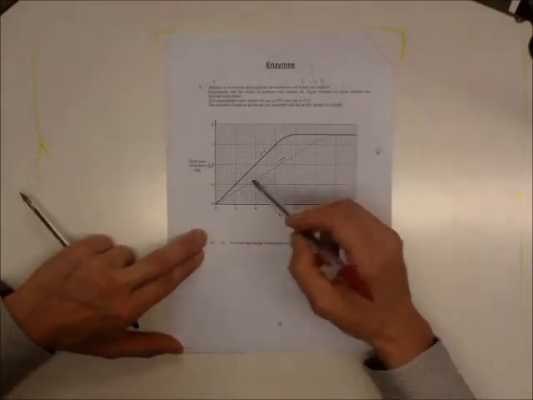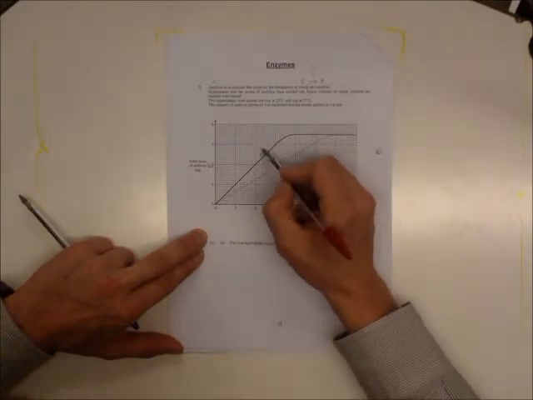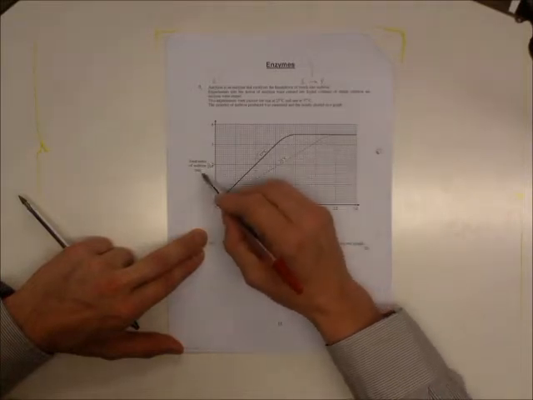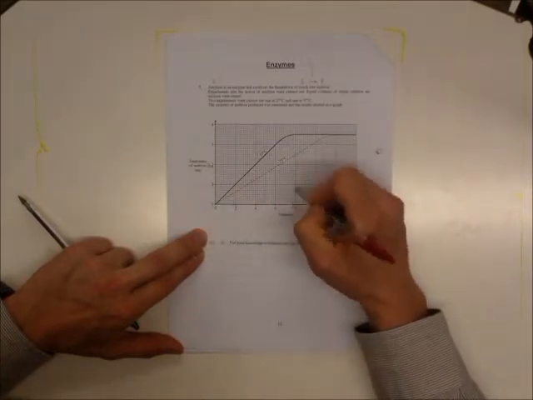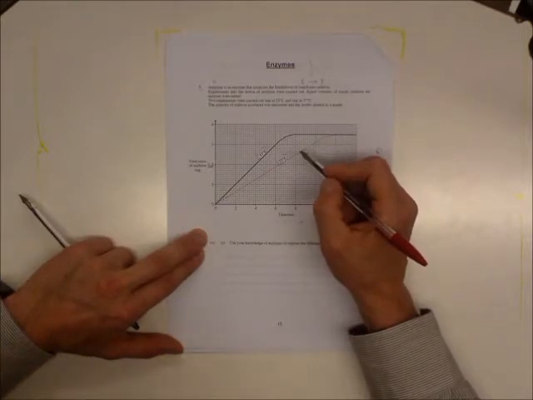Okay? I'm going to talk about why at 37 degrees you get more mass of product formed per unit time than our cooler temperature.